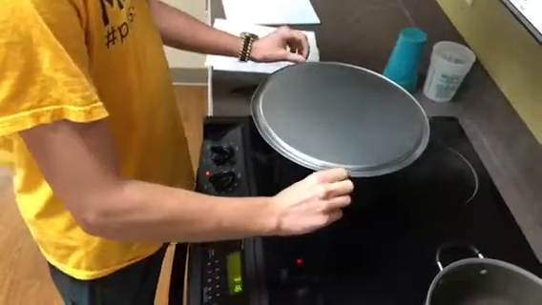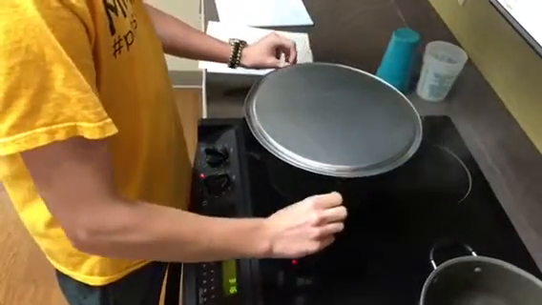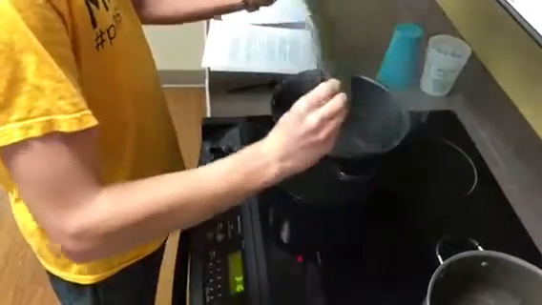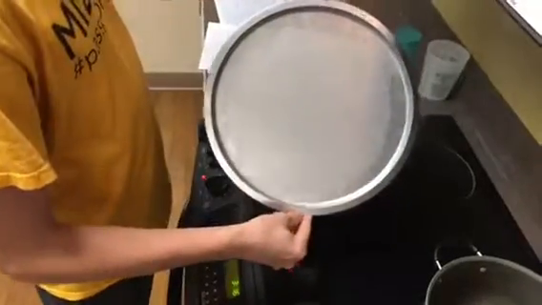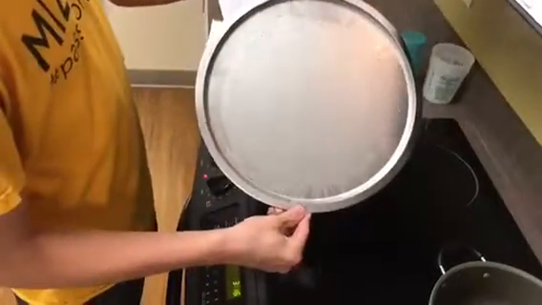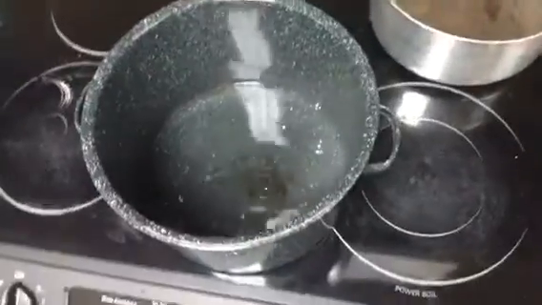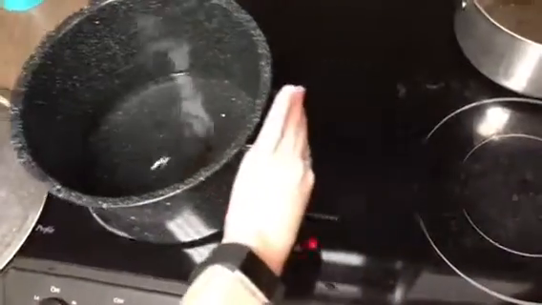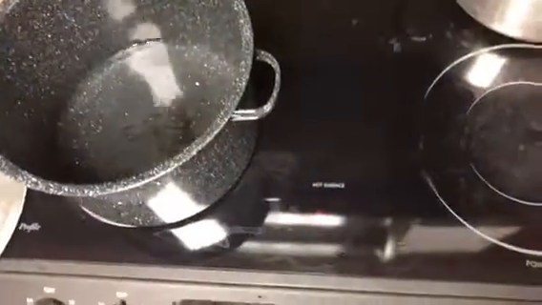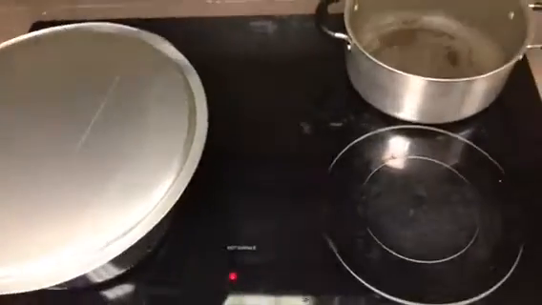Another way to visualize condensation is to put a lid over a pot of boiling water. When you flip over the lid, you will see all the water forming on the pot. Next, I'm going to wait for the water to start boiling at roughly 212 degrees Fahrenheit or 100 degrees Celsius.